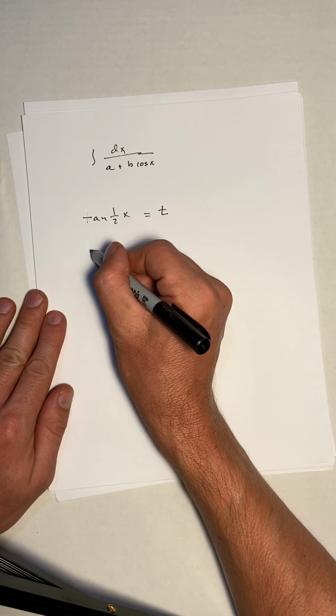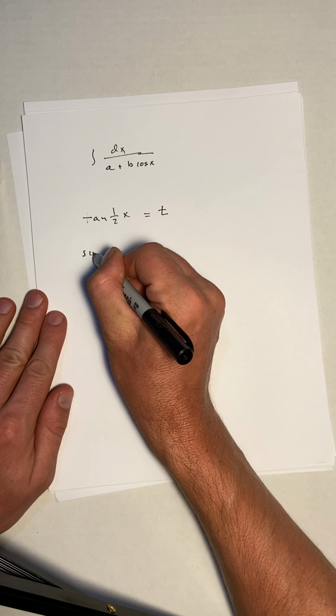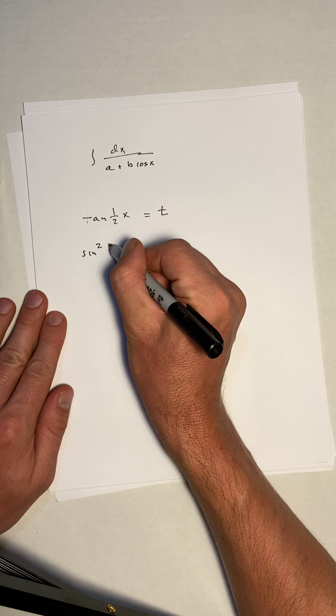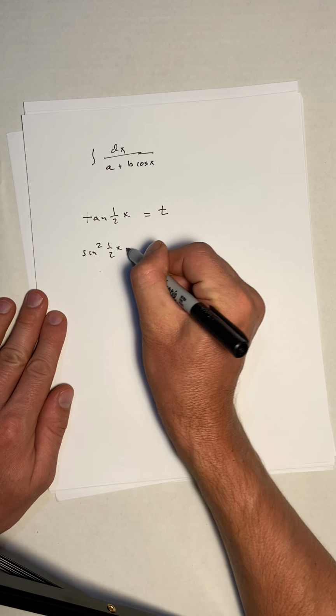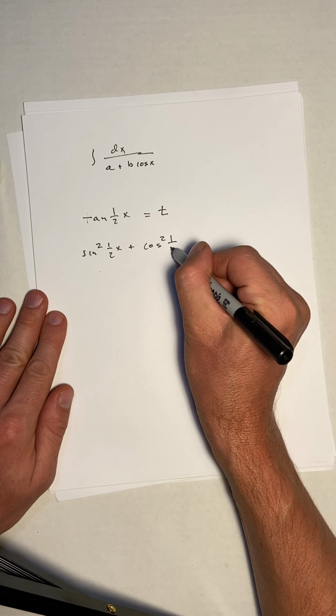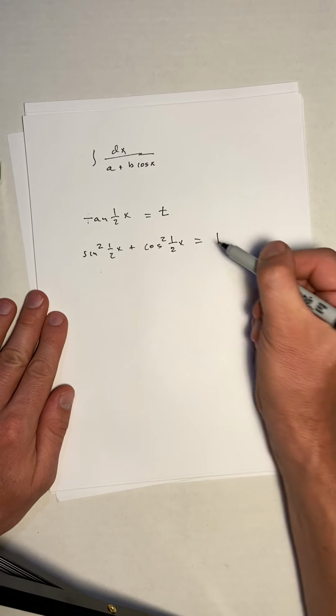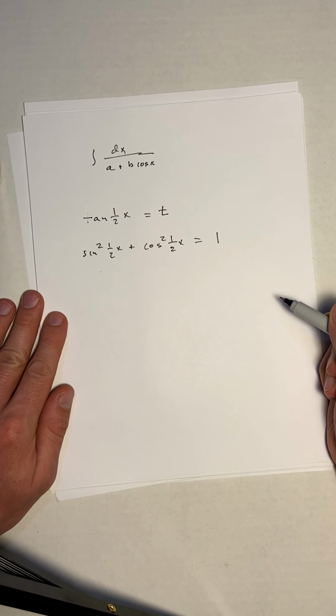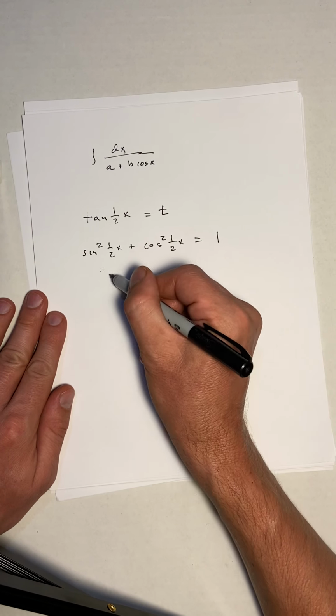We know that sine squared of 1/2 x plus cosine squared of 1/2 x is always going to be 1, right? So let's go ahead and divide this equation by cosine squared of 1/2 x.